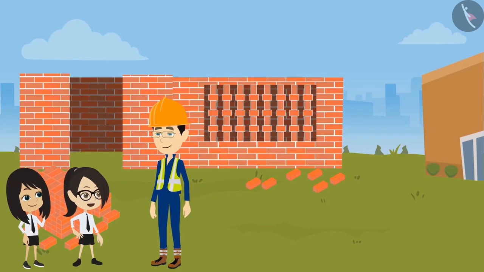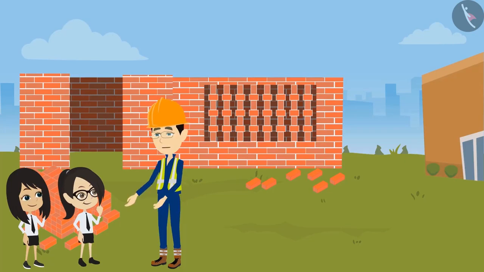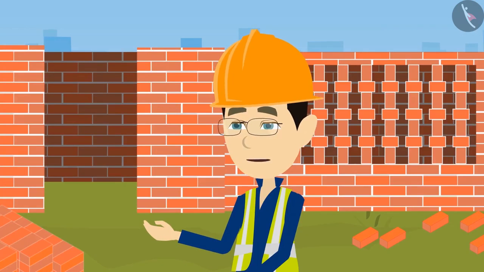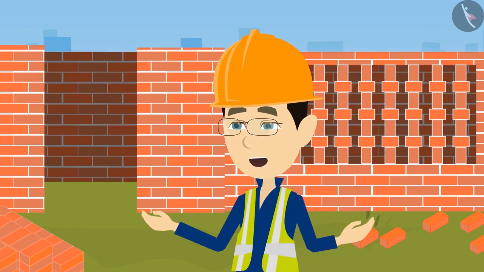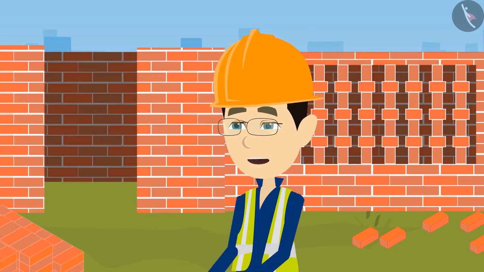Now I do not think there is anything else left in the pattern of bricks. Many types of patterns can be made using bricks. And such brick patterns can be used in many places for construction work.